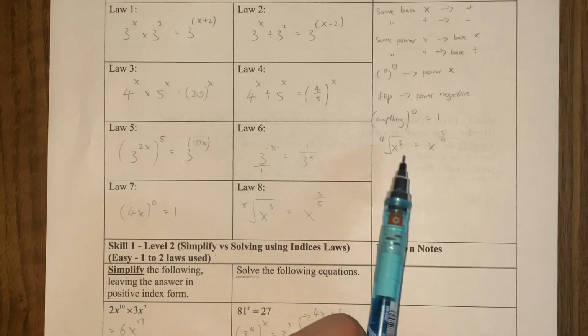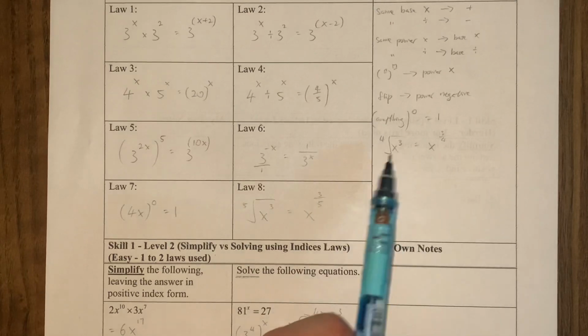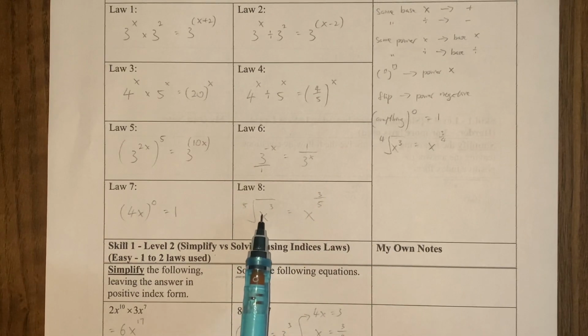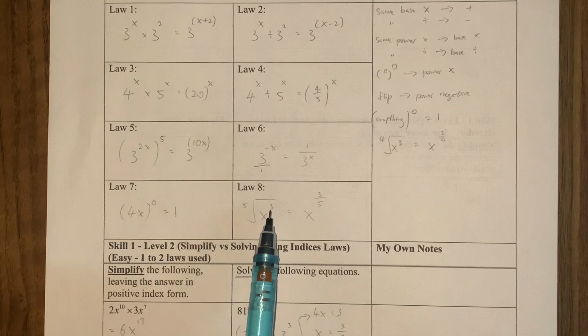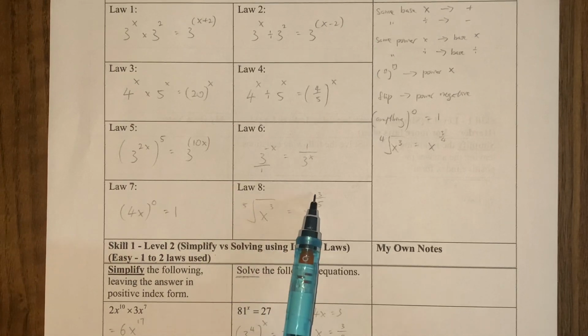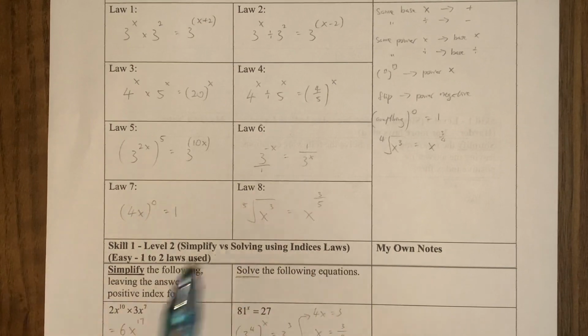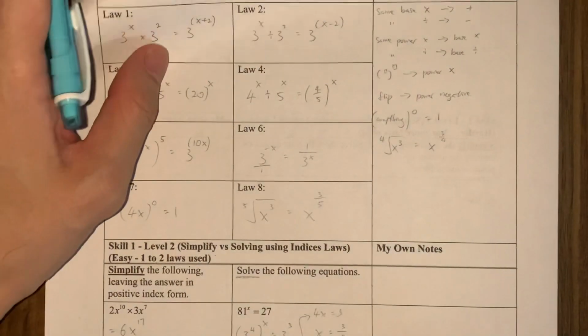And then this is probably the most complicated one. Now you can see that I have x to the power something, then I root 5. So the root 5 will always mean 1 over 5. That's why it's 3 over here, and then it's 1 over 5 here. So you've got to remember this one. So these are the basic laws of indices.